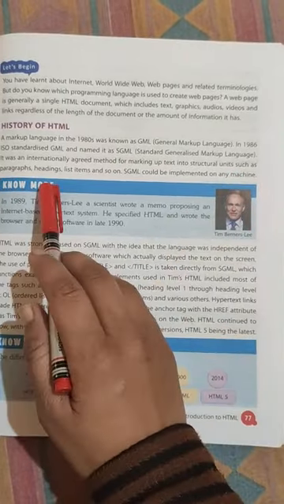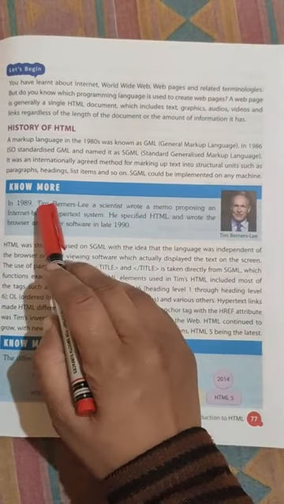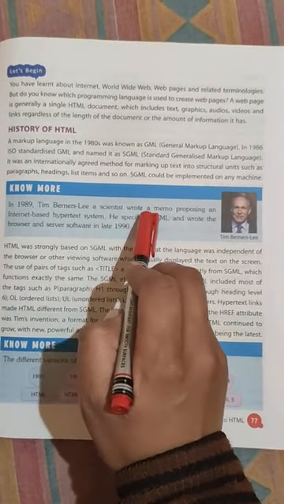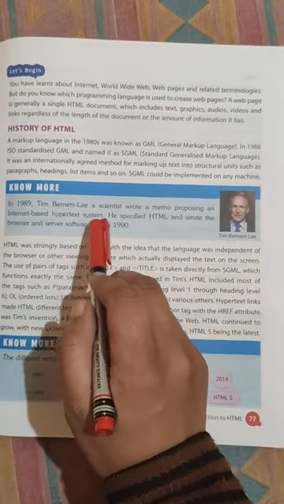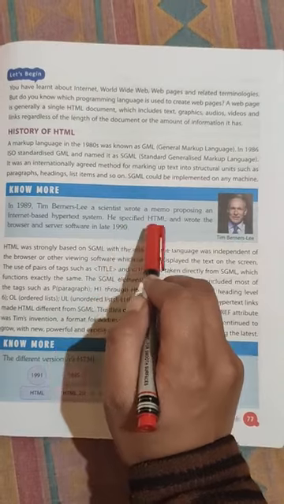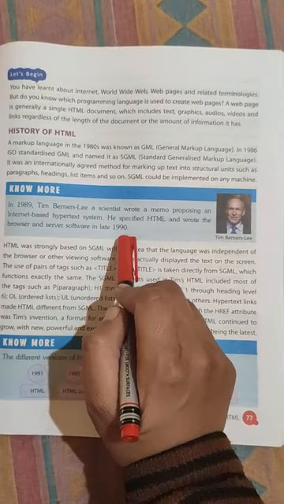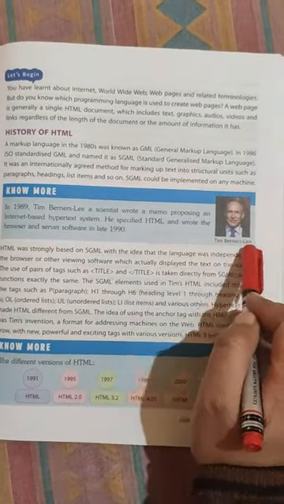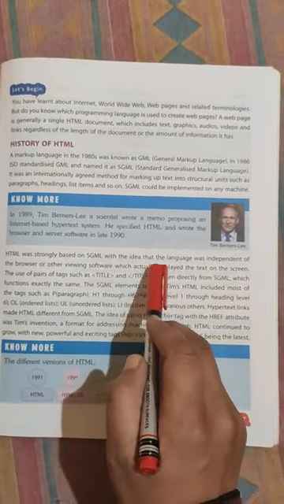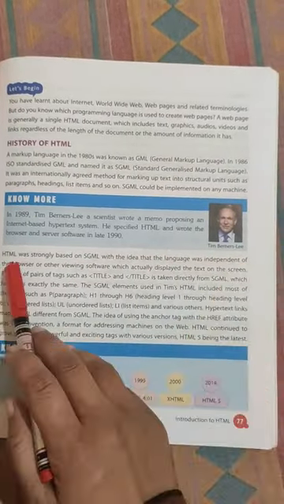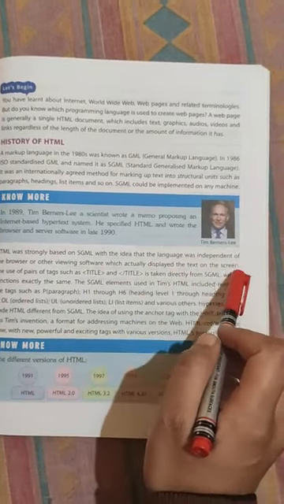Okay. Now, in 1989, Tim Berners-Lee, a scientist, wrote a memo proposing an internet-based hypertext system. He specified HTML and wrote the browser and server software in late 1990s. Okay, he is Tim Berners-Lee. Now HTML was strongly based on SGML with the idea that the language was independent of the browser or other viewing software, which actually displayed the text on the screen.